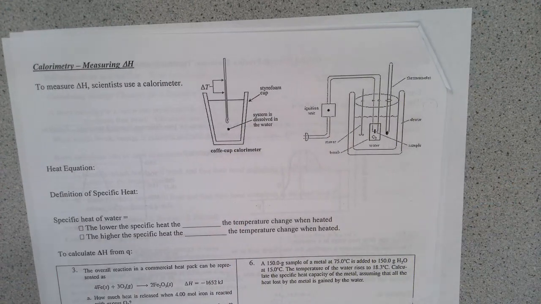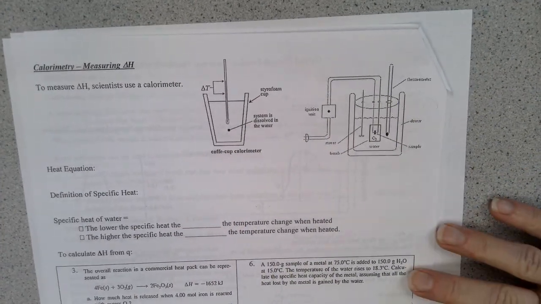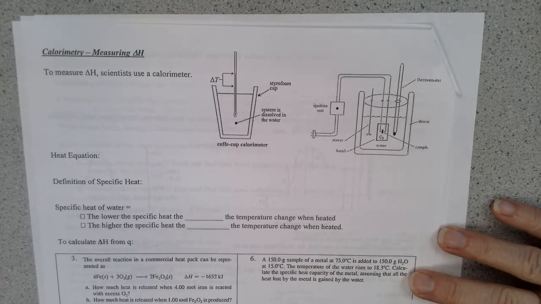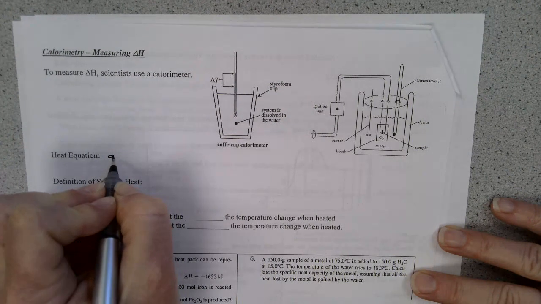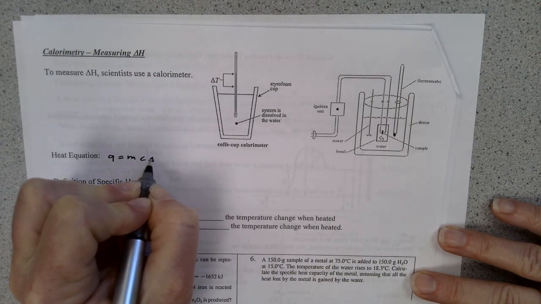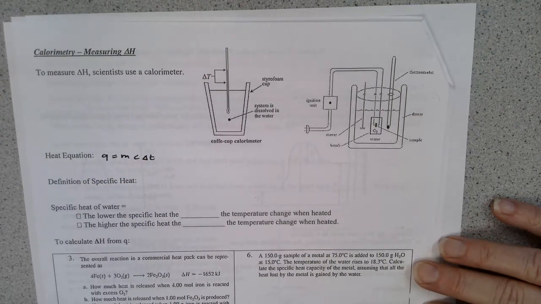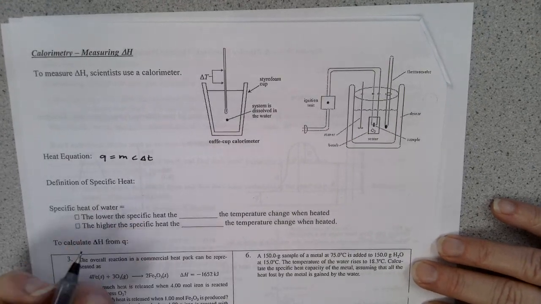And if you guys will remember, what equation do we use when we're trying to figure out the heat that's being given off or absorbed? We're going to use QMCAT, so Q equals MC delta T. Okay, just as a reminder, and I'll go through the different variables in a second.